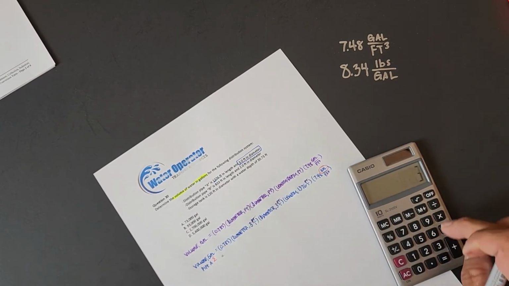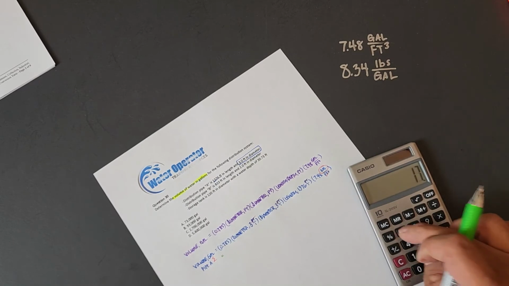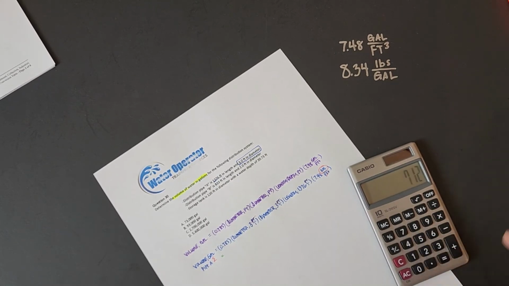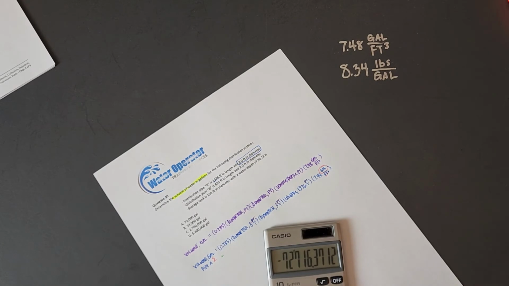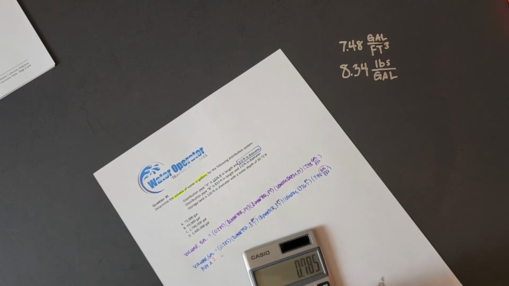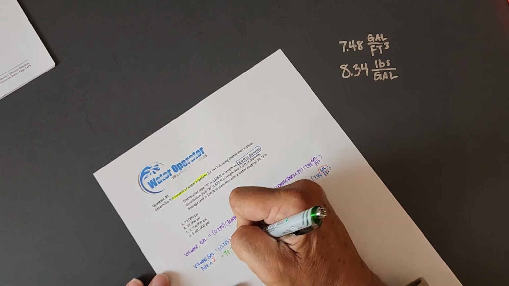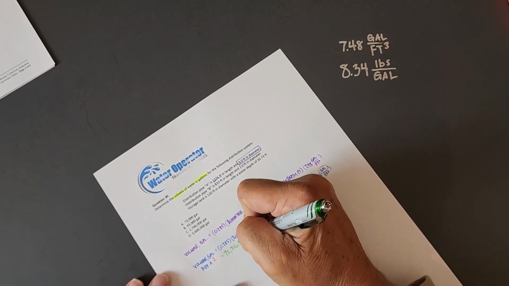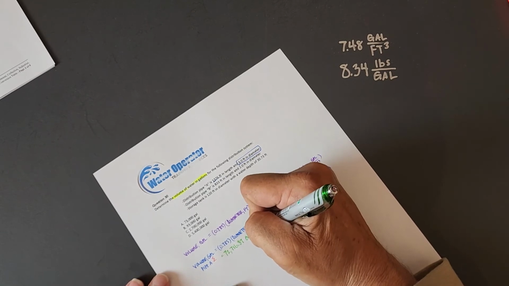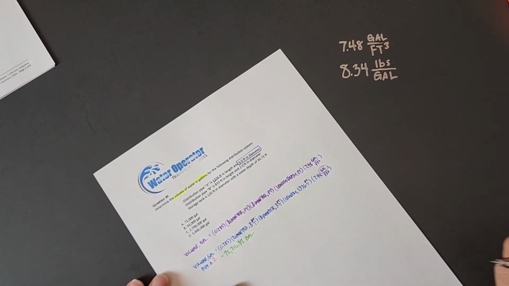0.785 times 3 times 3 times 1376 times 7.48, and that gives me, oh, I hit something wrong. Got a negative number. What did I do there? 0.785 times 3 times 3 times 1,376 times 7.48, and that gives me 72,716.37 gallons. But wait, I'm not done.